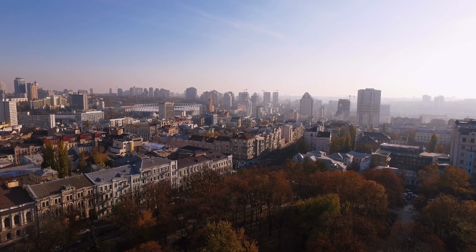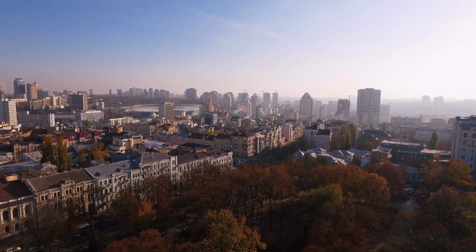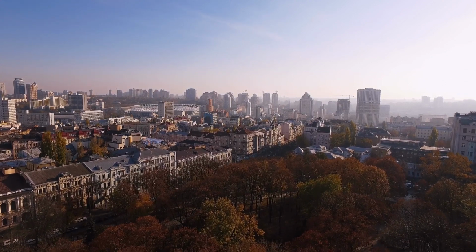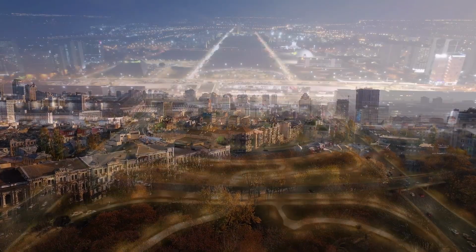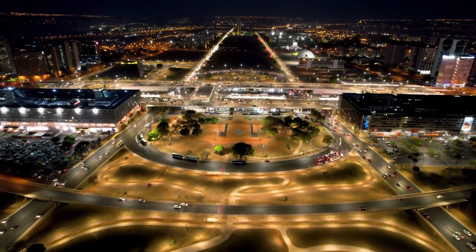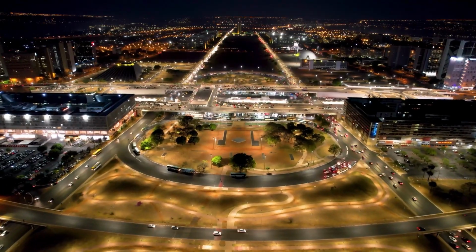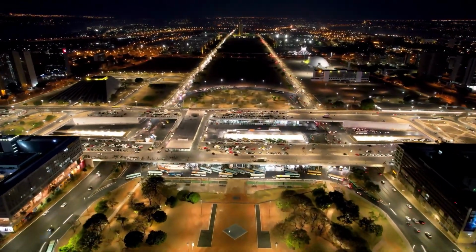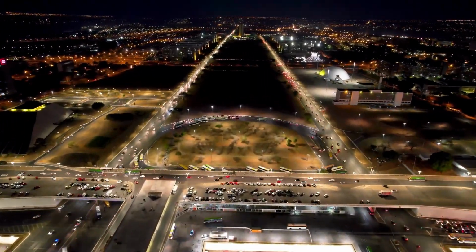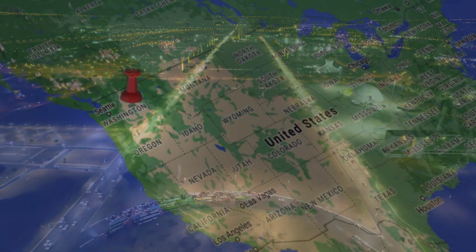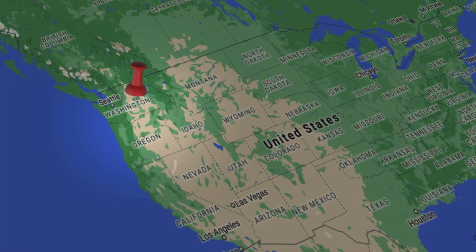This is where geopolitics gets symbolic and dangerous. This gap isn't just geographic, it's strategic. Brazil has Salvador as its colonial birthplace, but Brasilia as its political brain. The U.S. has Boston and Philadelphia as icons of freedom, but Washington runs the show.